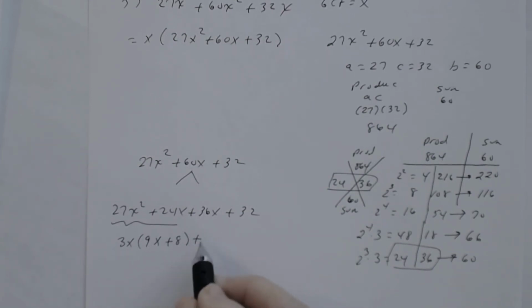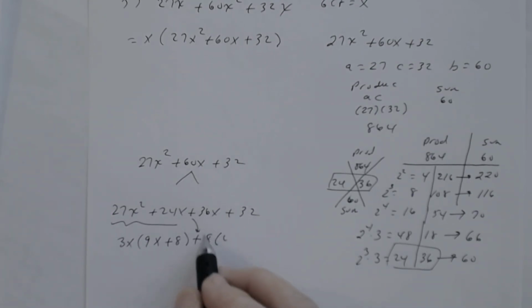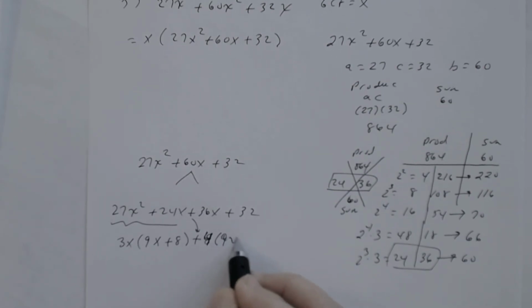In the second group, it looks like I can factor out a positive... I'm sorry, not 8, excuse me, I apologize. It looks like I can factor out what, 4? So that'll be 9x plus 8, is that correct?